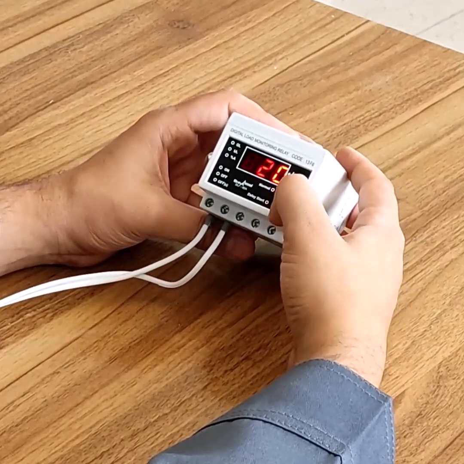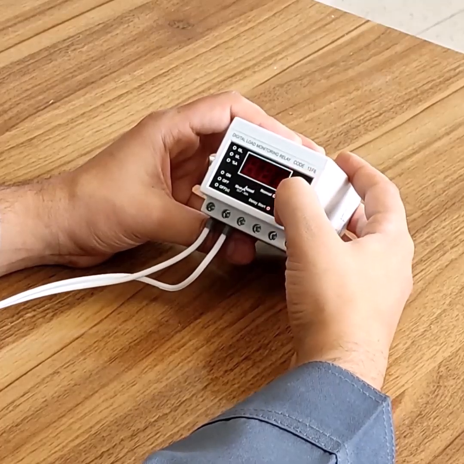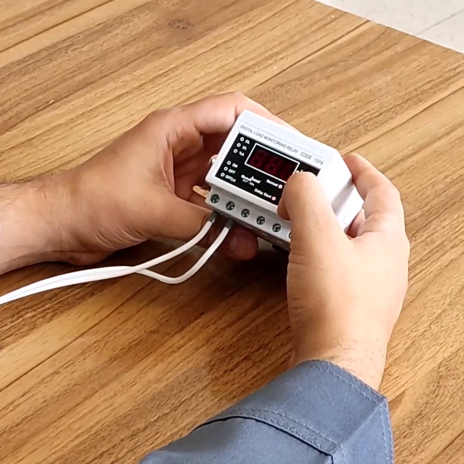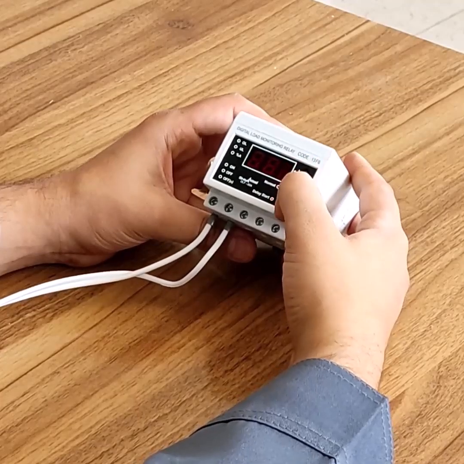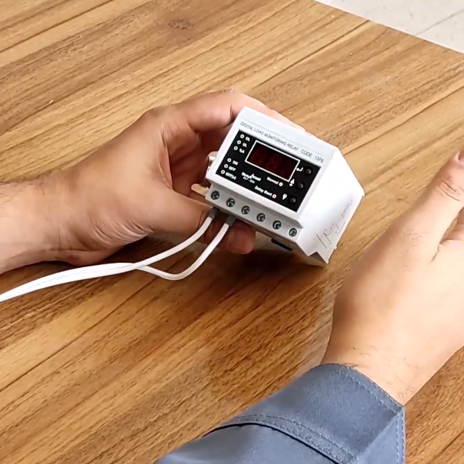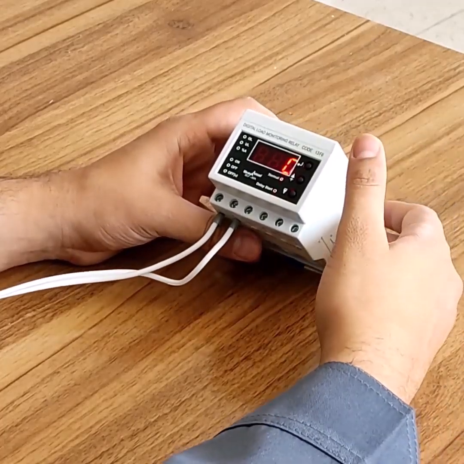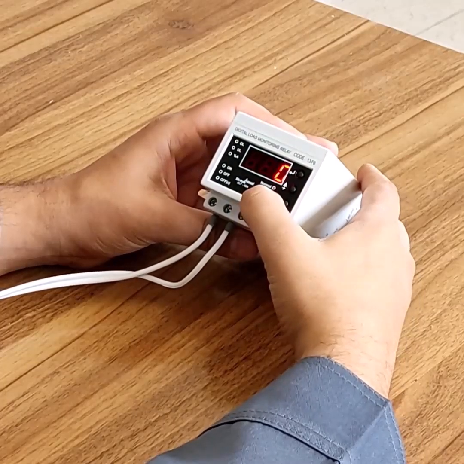We specify how many seconds this electric motor takes to reach the rated current. This amount of time is different for each motor and is written on the motor nameplate.